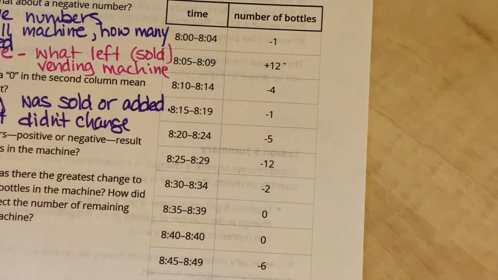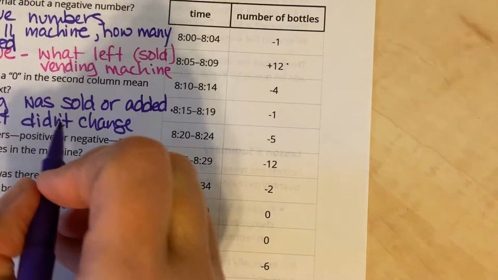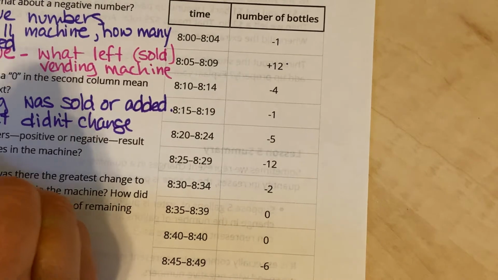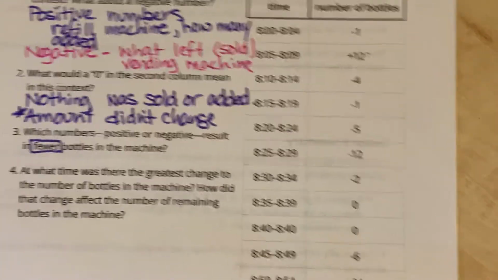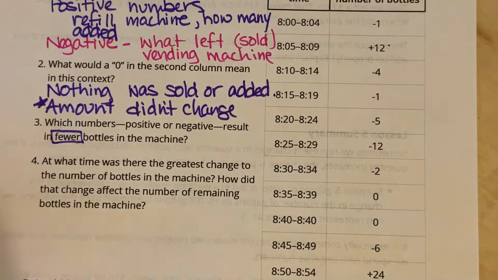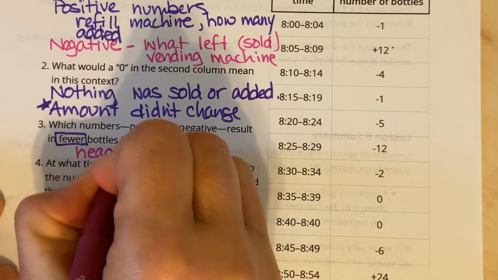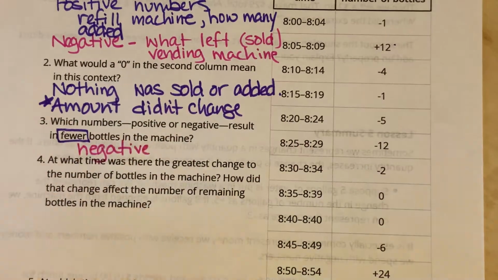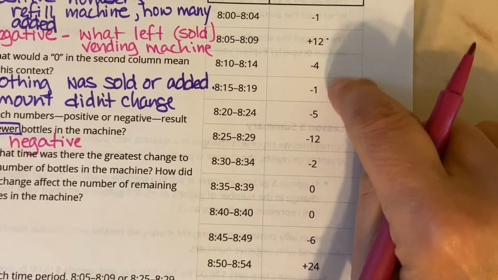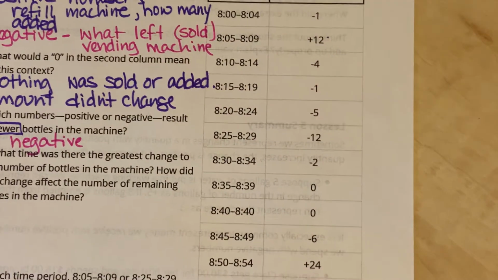All right, which numbers, positive or negative, result in fewer bottles in the machine? Okay, fewer being my key word. Does fewer sound like it would be more or less? My guess is it's less than, okay? So it's going to be the negative. That was all it was asking you, which number is positive or negative, okay? Left the machine, put in the machine, left the machine, left the machine, left the machine, okay?